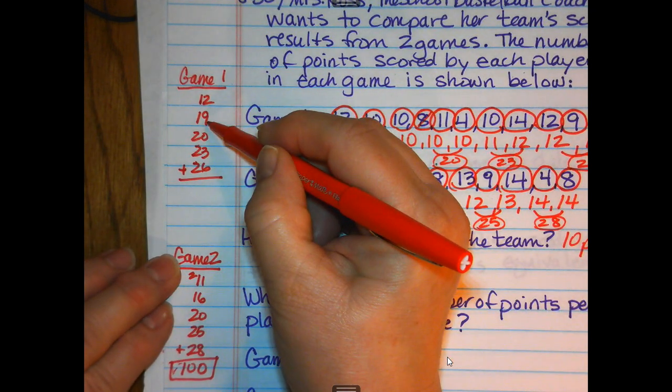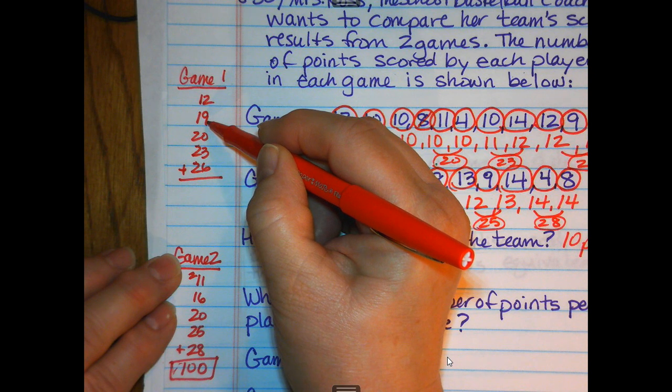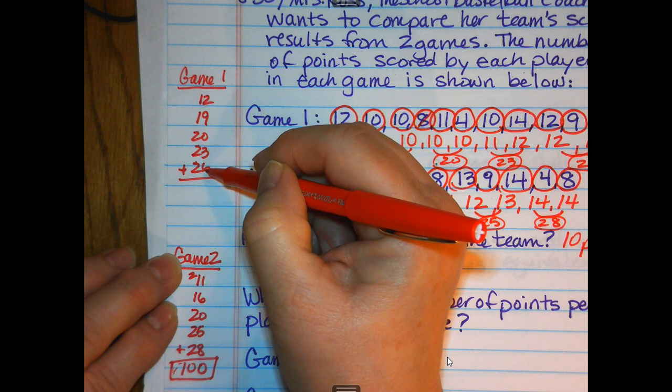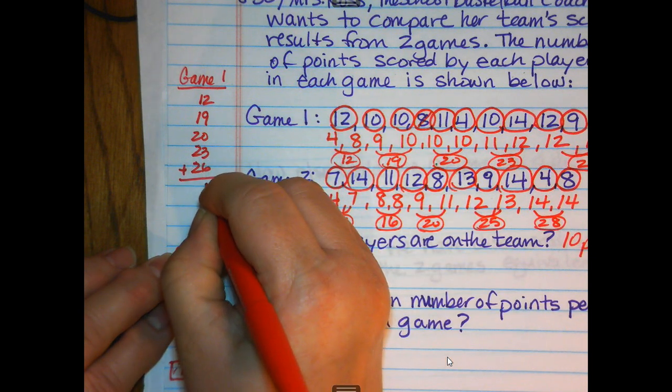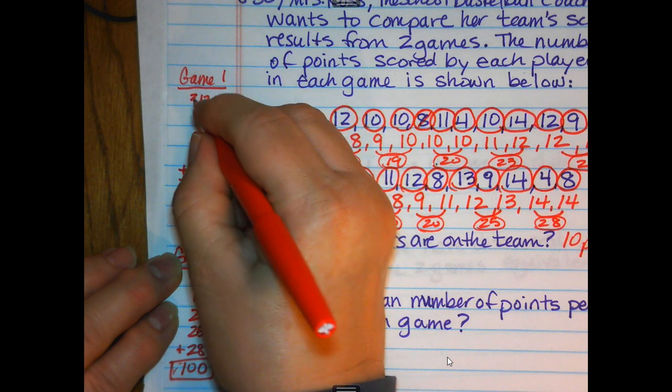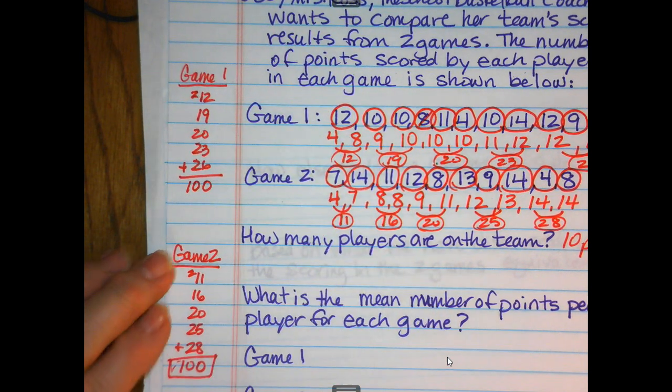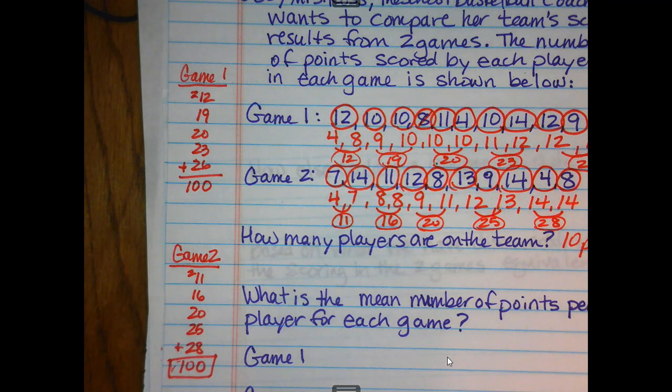2 plus 9 is 11. 11 plus 3 is 14. 14 plus 6 is 20. 2, 3, 4, 5, 6, 7, 8, 9, 10. Well, look at that. They both have 100.